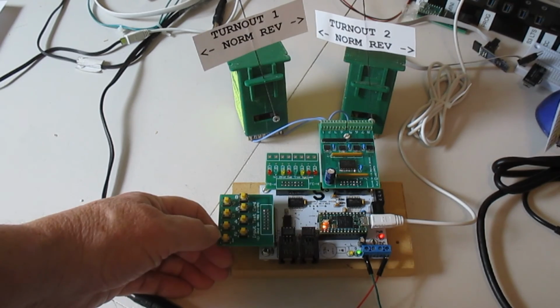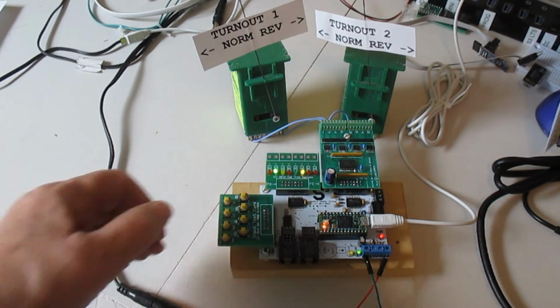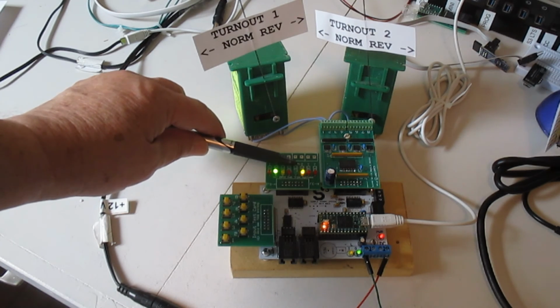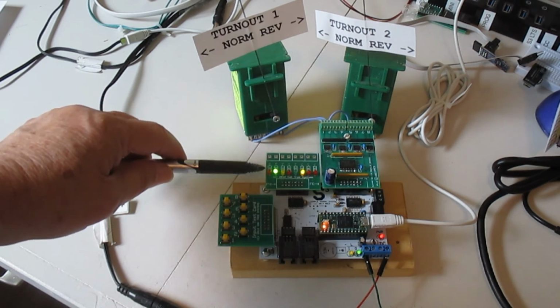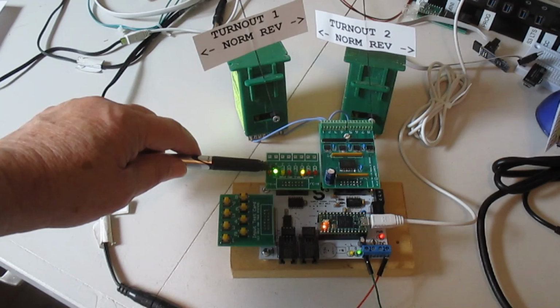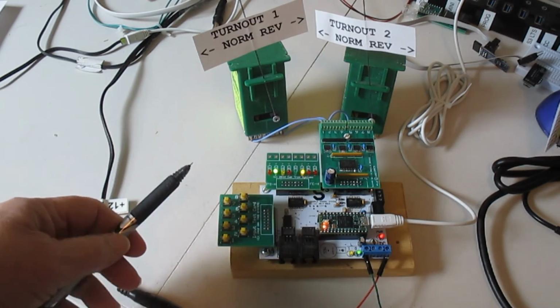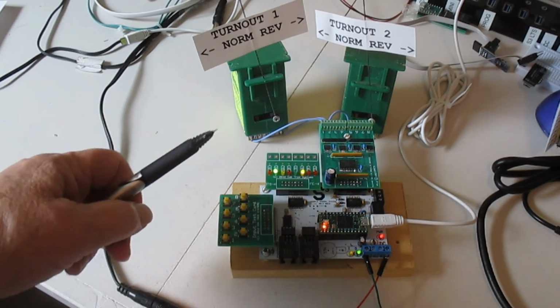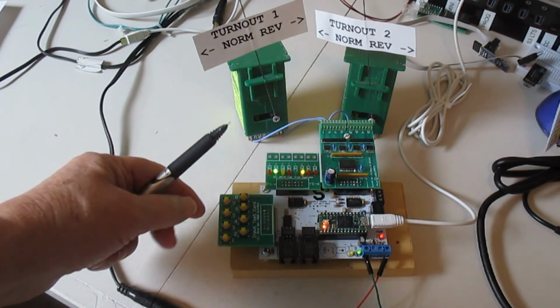So if I press button number 1, you note, first of all, this indicator comes on showing block 1 is occupied, and the signal goes from dark to green.